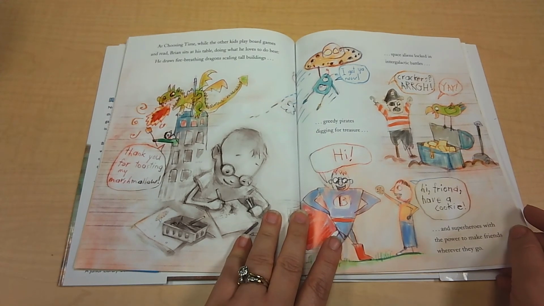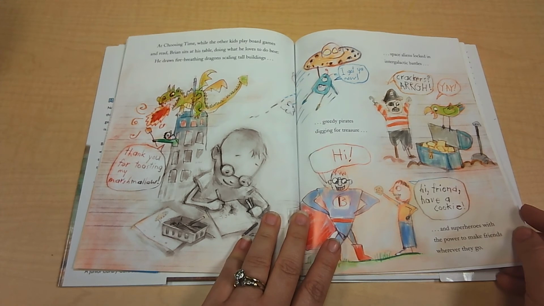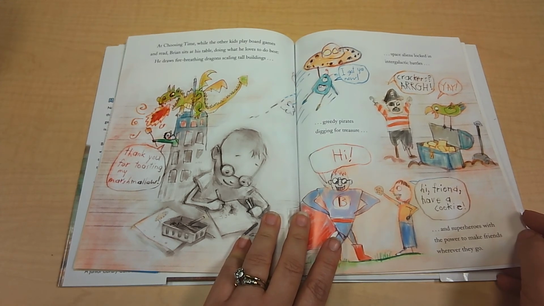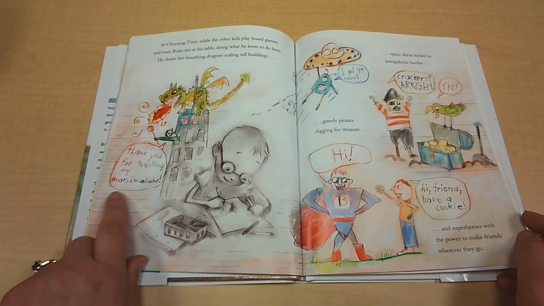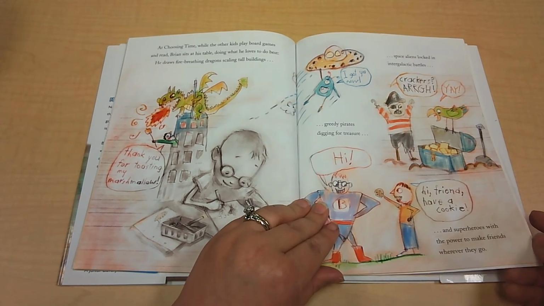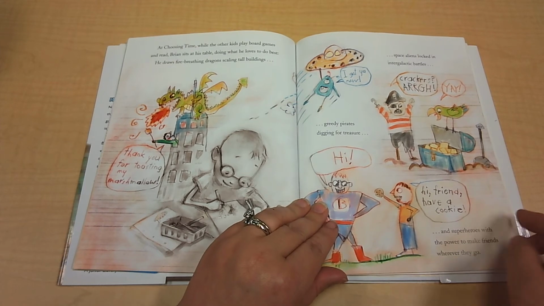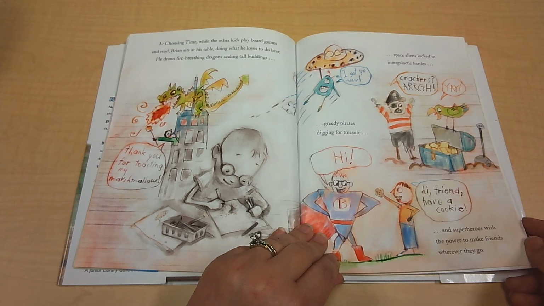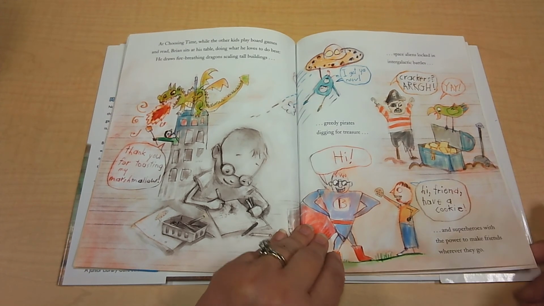At choosing time, while the other kids play board games and read, Brian sits at his table, doing what he loves to do best. He draws fire-breathing dragons scaling tall buildings. Thank you for toasting my marshmallow. Space aliens locked in intergalactic battles, greedy pirates digging for treasure, and superheroes with the power to make friends wherever they go. Hi, friend. Have a cookie.